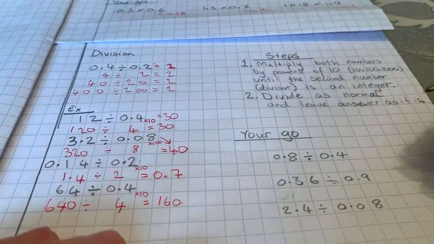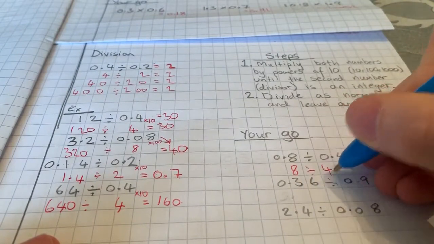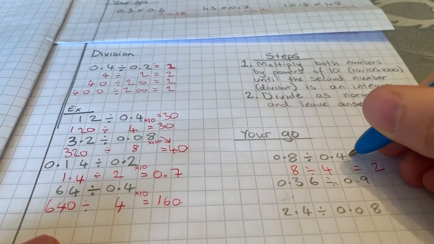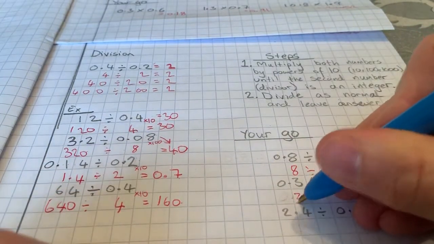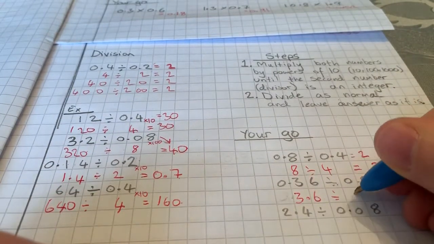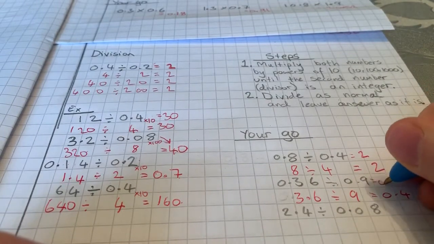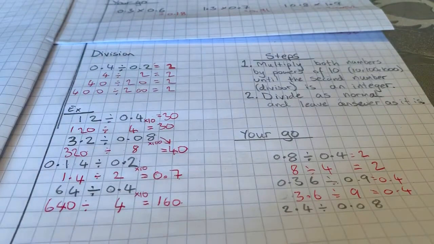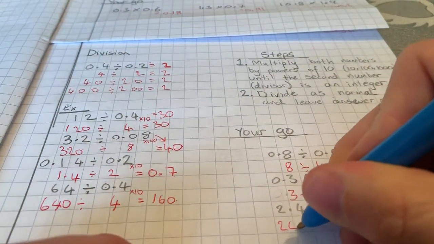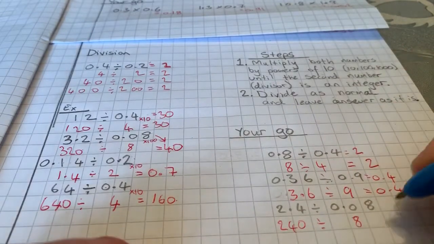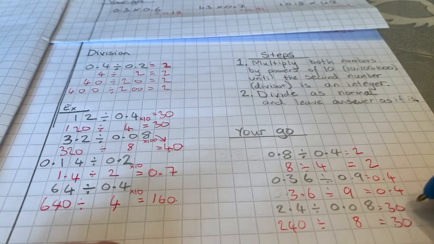All right, hopefully you paused it. So let's have a look. First one should be 8 divided by 4, which gives you 2. Next one should be 3.6 divided by 9, which gives you 0.4. And the final one should be 240 divided by 8, which is 30. So that means it is 30.